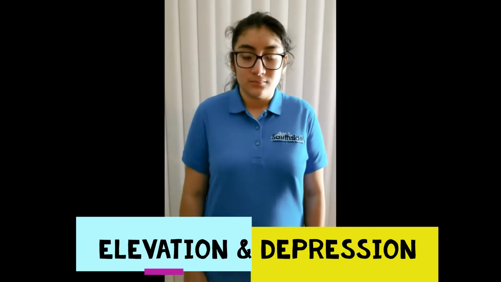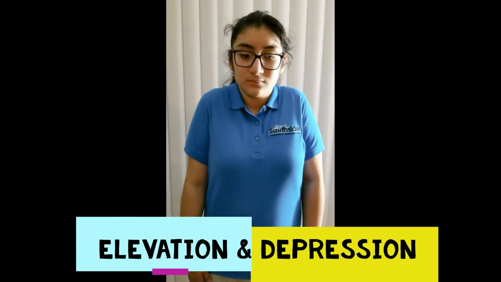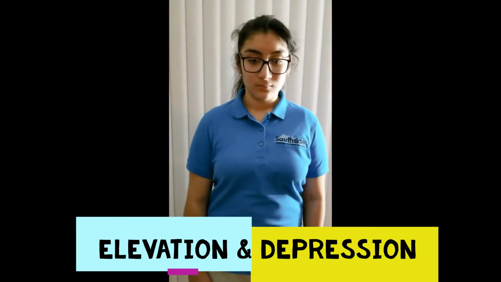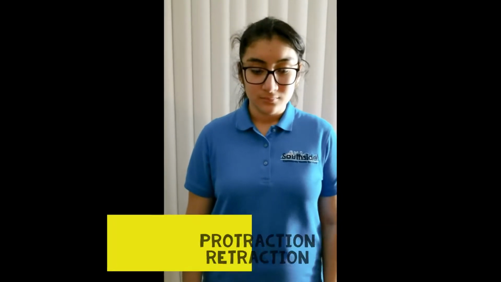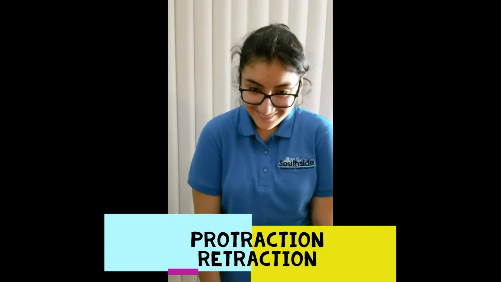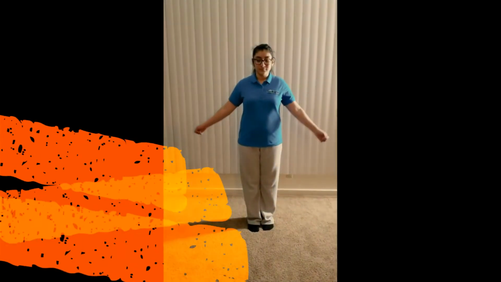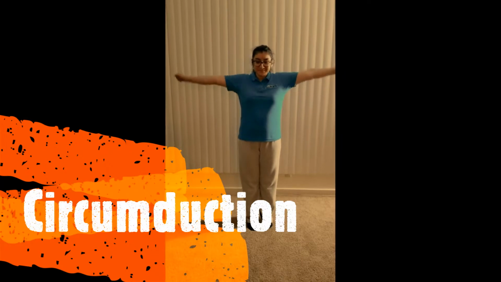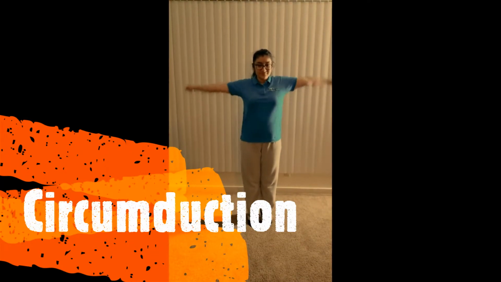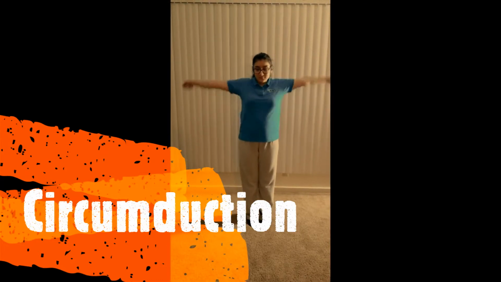Elevation is a movement that raises a body part vertically in the frontal plane. Depression lowers a body part in the same plane. Protraction is an anterior movement of a body part in the transverse plane. Retraction is the posterior movement. Circumduction. One end of an appendage remains fairly stationary while the other end makes a circular motion.